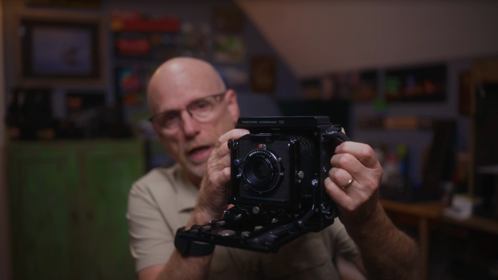Again, this is exactly how shutter speed works on film cameras too. So whether it's film or digital or an ancient view camera or field camera, it all works the same.